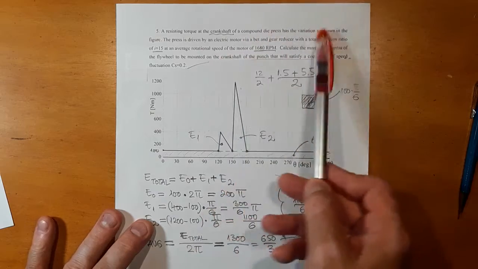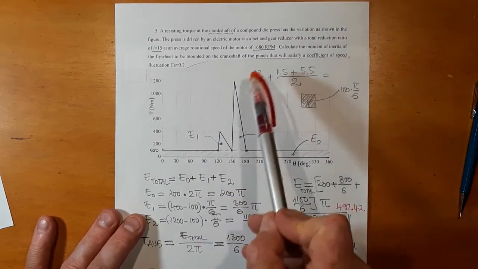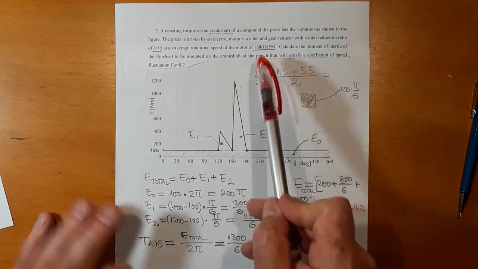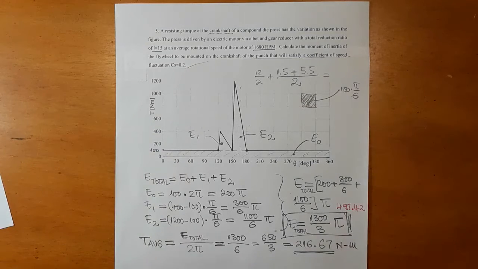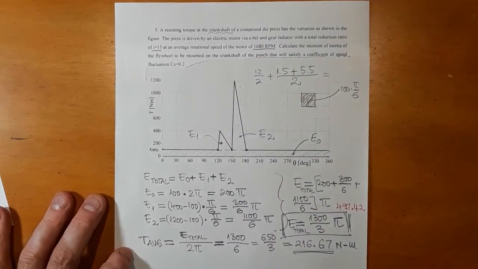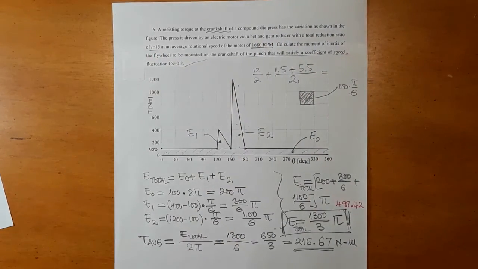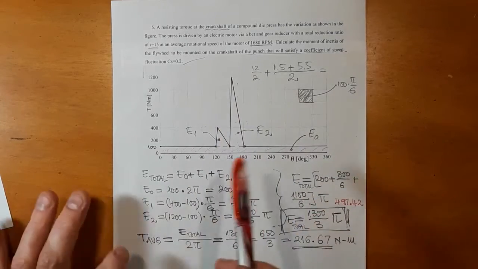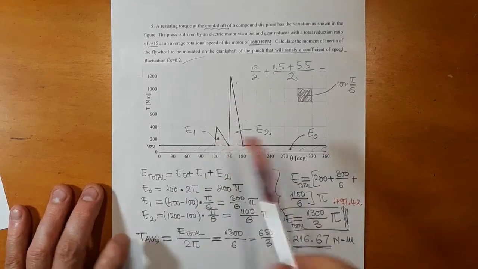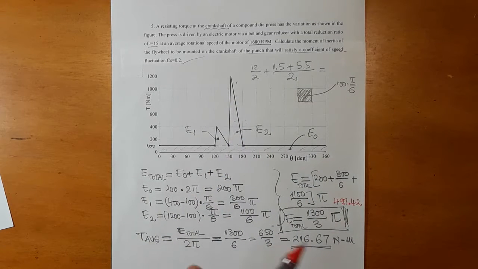We have a compound die press driven by a motor that runs on average at 1680 RPM, very close to 1750. That's a nominal, usually nameplate, RPM of an asynchronous motor. The transmission ratio is 15:1, so we can calculate the RPM of the punch crank. The torque is given at the crank shaft. The coefficient of speed fluctuation is 0.02, consistent with what is in the notes. We need to calculate the energy to produce one punch.